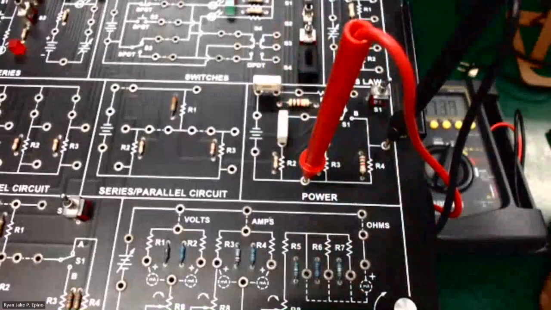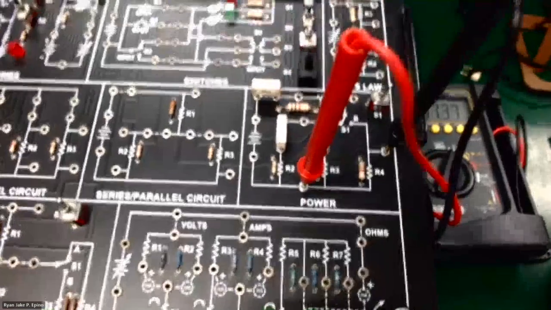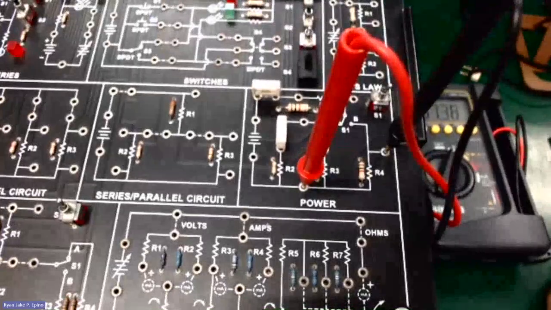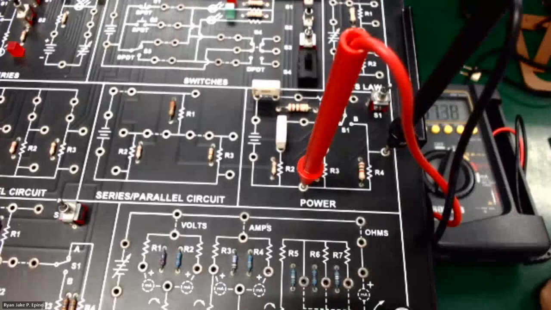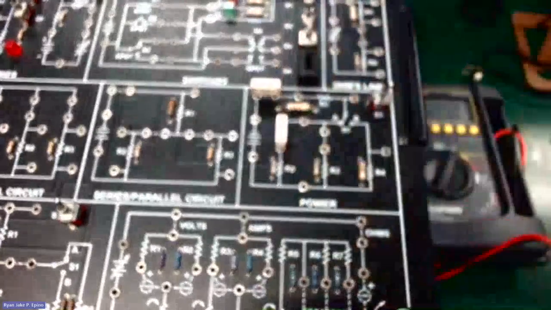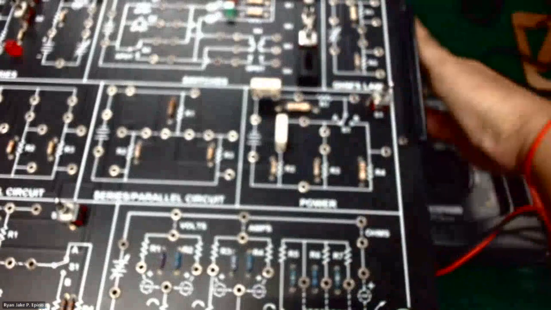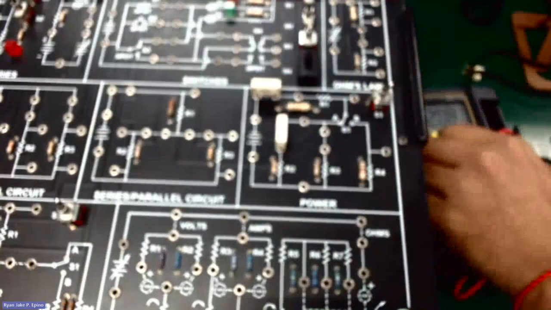With those values that we got, you can now answer the remaining questions. And let's turn this off.